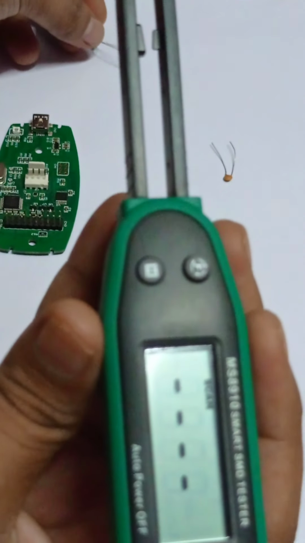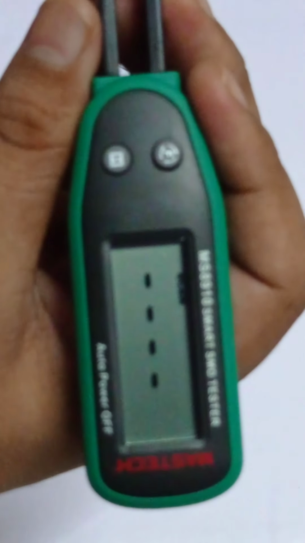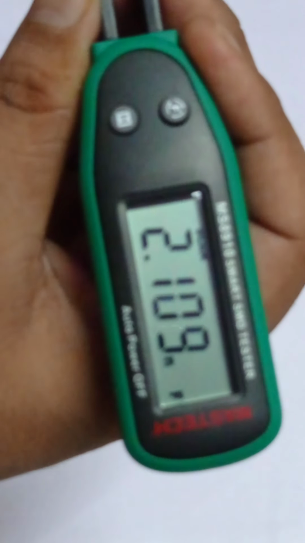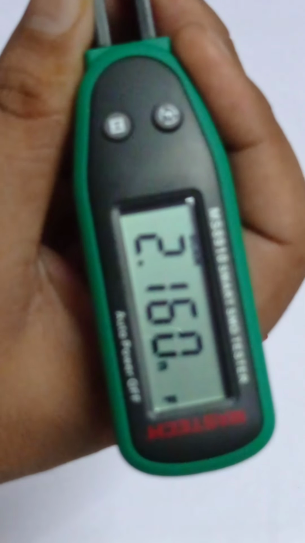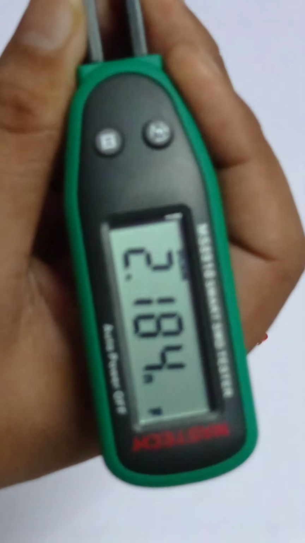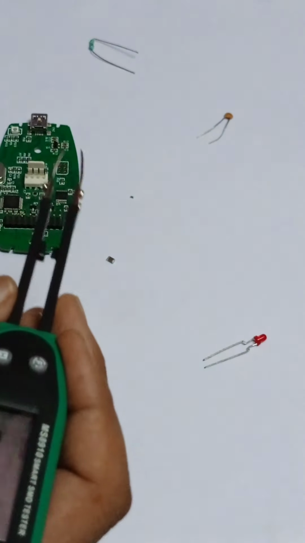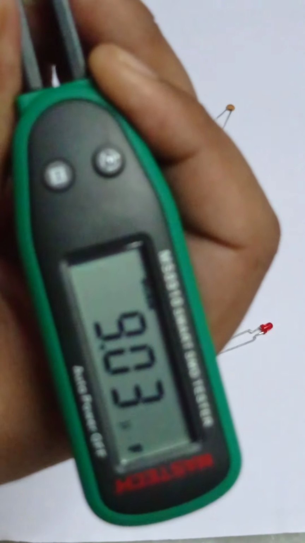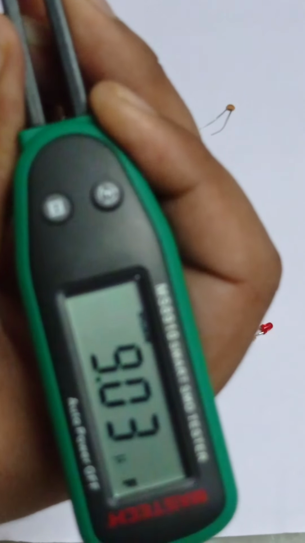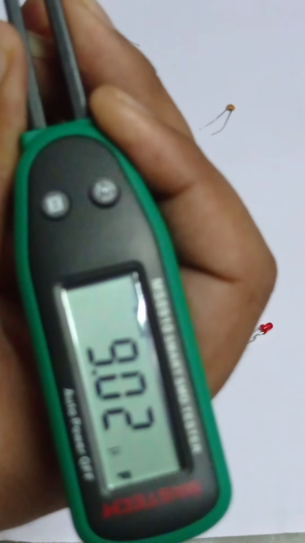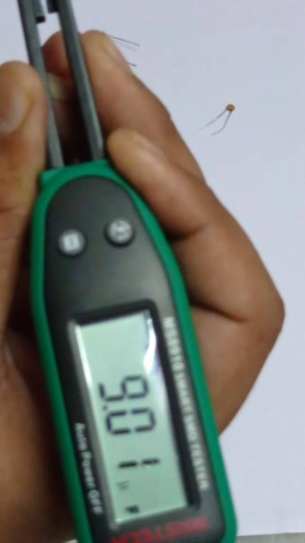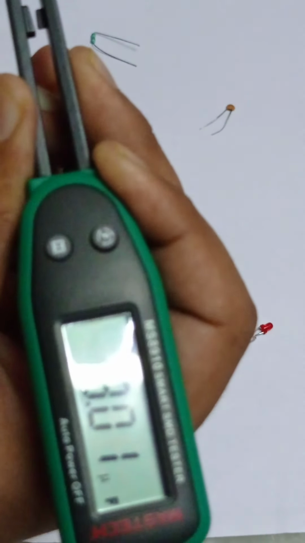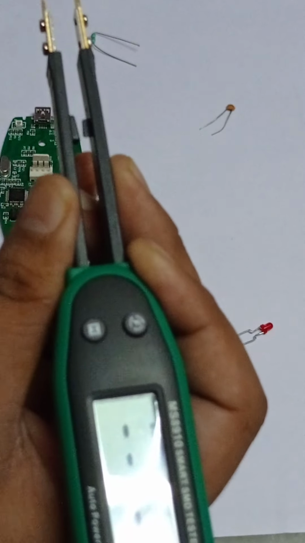Let me check some other component. This is a ceramic capacitor, right? If you press it here, you can see the value is 2.1 nanofarad. And let me show you the value for this capacitor. I just plug it in and I will show you now. Hope you can see. The value for this capacitor is 9.03 microfarad. So maybe the actual value for this capacitor is 10 microfarad with some tolerances, right?